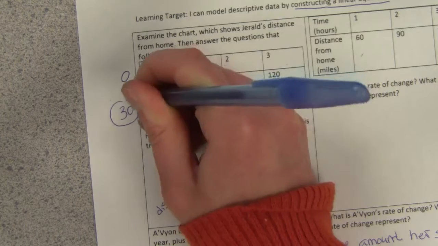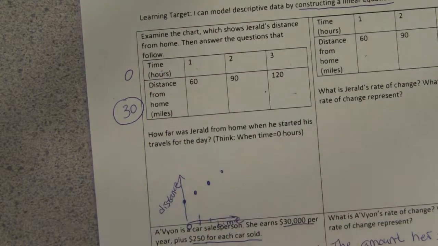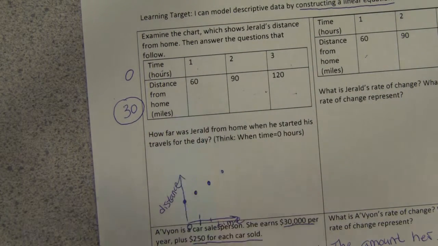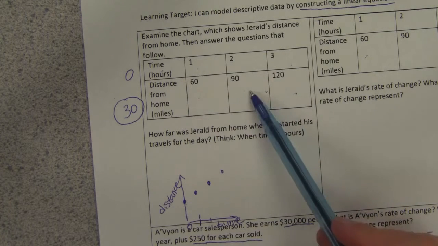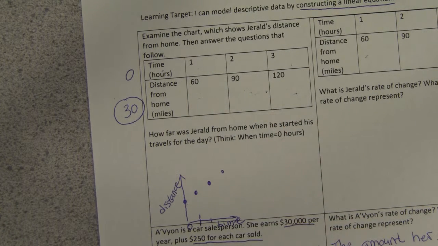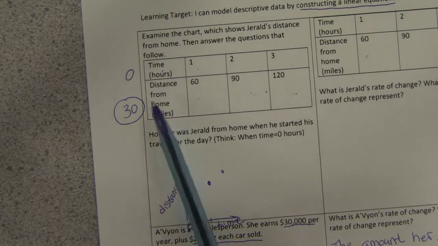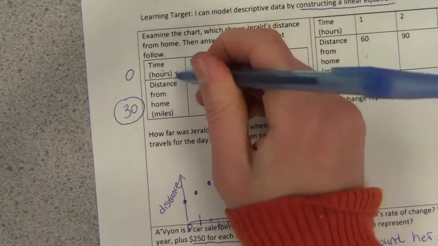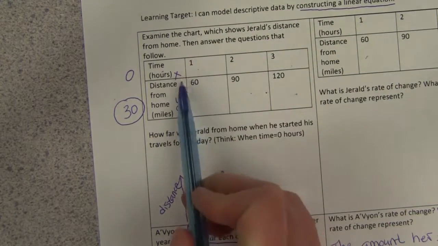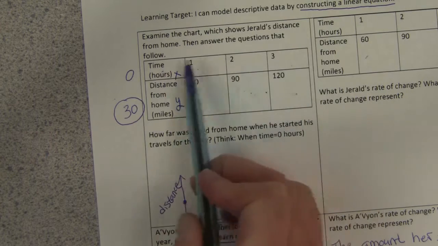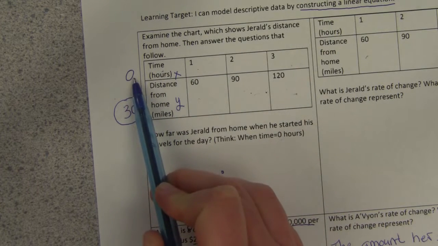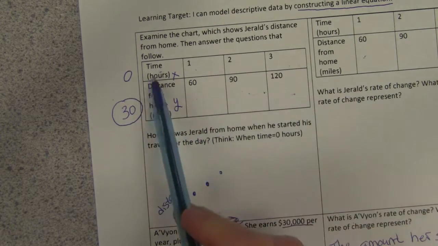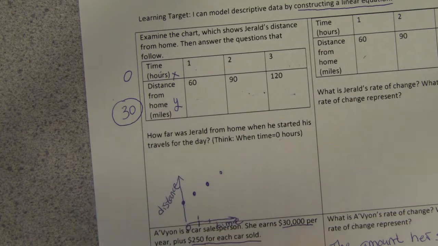At some point we're going to look at some charts that won't have any description at all. It's just going to show you a table of values just like this, and it's going to ask you, what is the initial condition, or what is the y-intercept? You're always going to be looking for the point where x equals 0. And x is usually given by time. Sometimes you may need to add on to your chart because it won't tell you when x is 0. But in this case, we just found that our initial condition is 30 miles. That is how far he is from home when he starts.